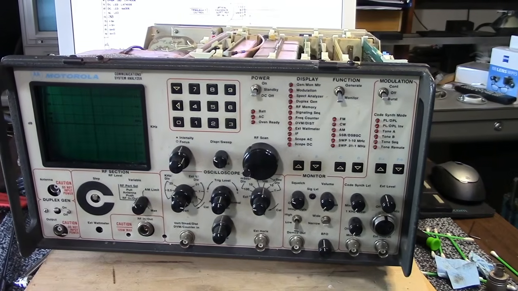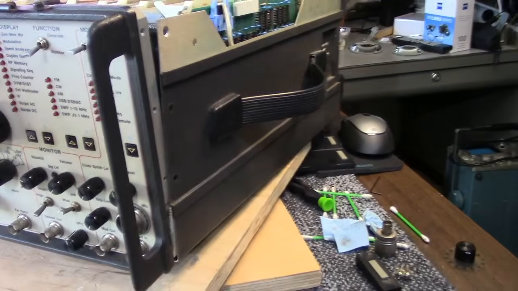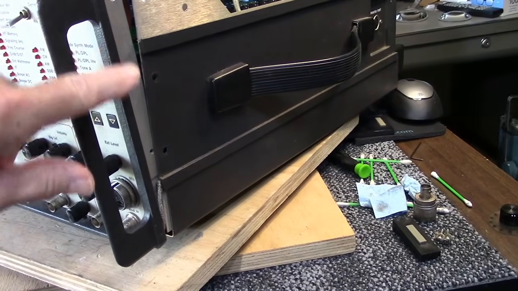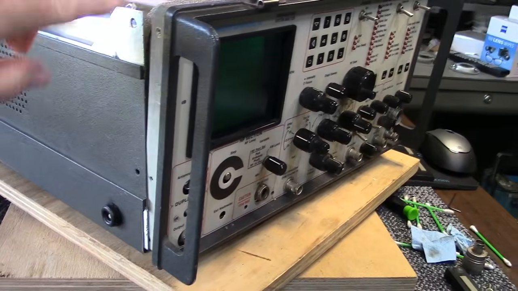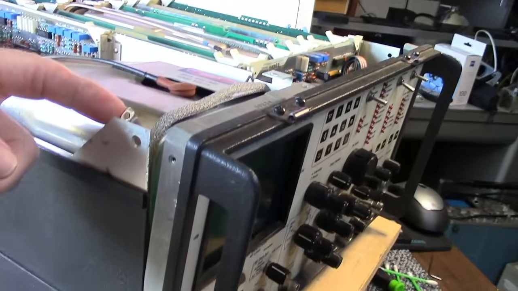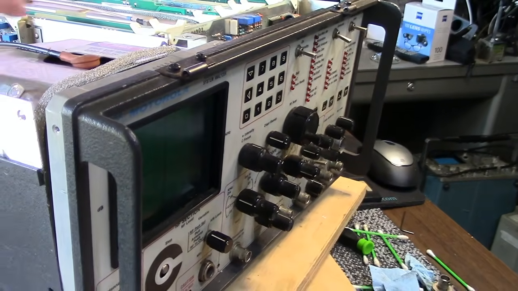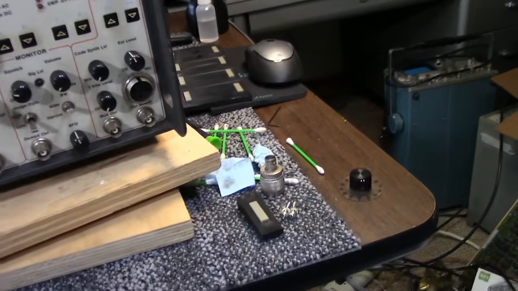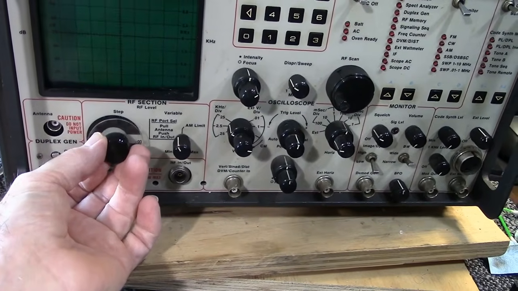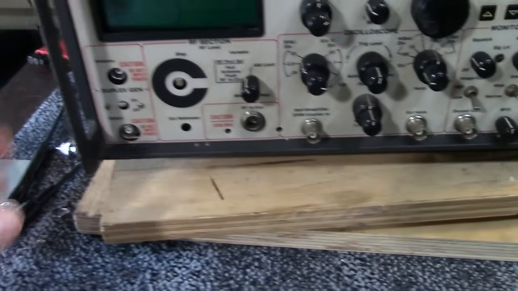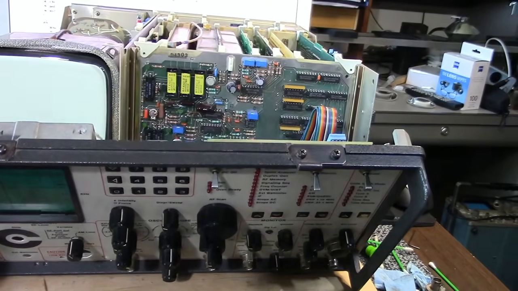Well, this was a little more involved than I thought to rotate the front panel down. There's a number of screws you have to take out here and here and here. And likewise on the other side, up here you've got two long screws that go into the shield on the CRT shield. You also have to take this attenuator knob off because that stays in the unit. When you do that, this will tilt down.